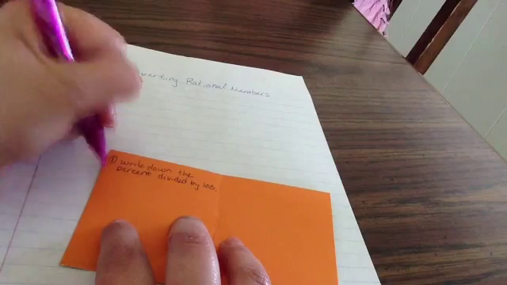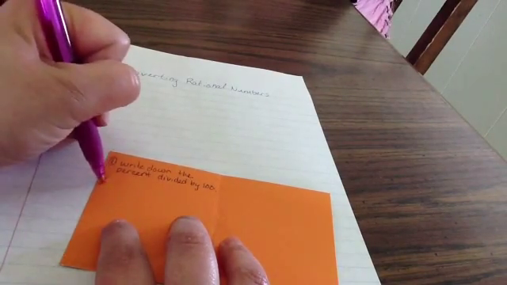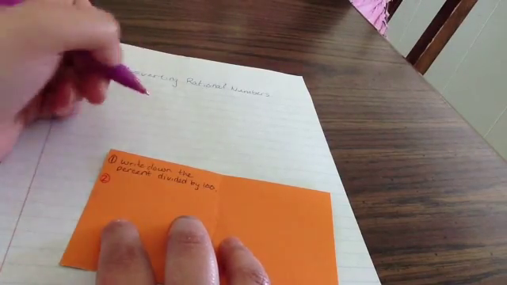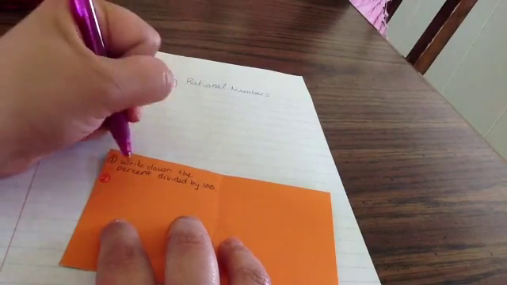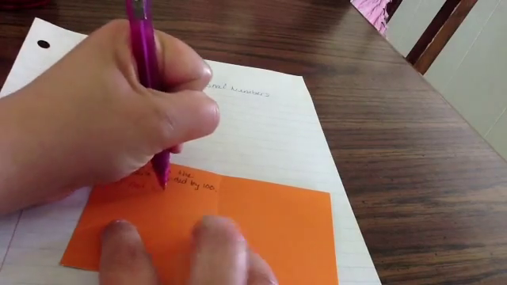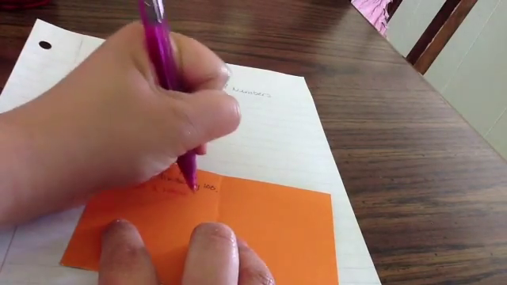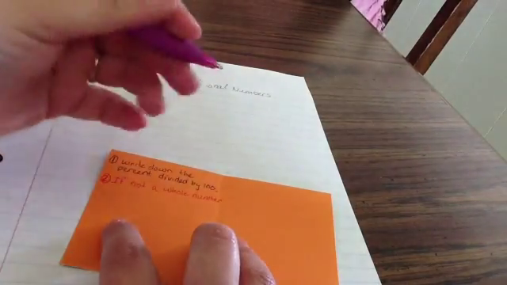Then step 2, we'll get a different color, and that is if the percent that you're writing is not a whole number, like it has a decimal or it's less than 1, then you need to multiply or divide by 100 until it is.